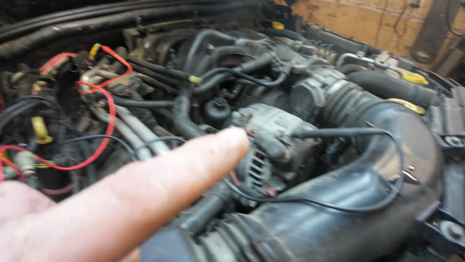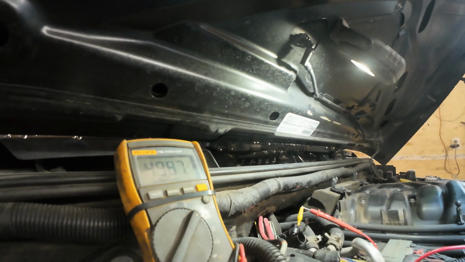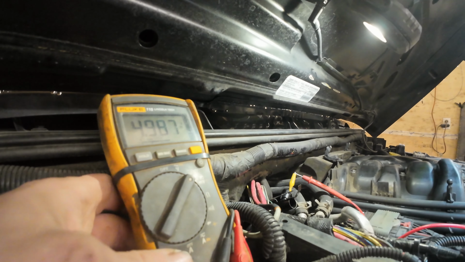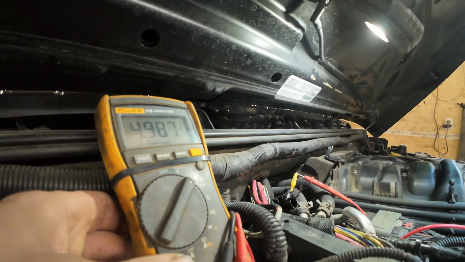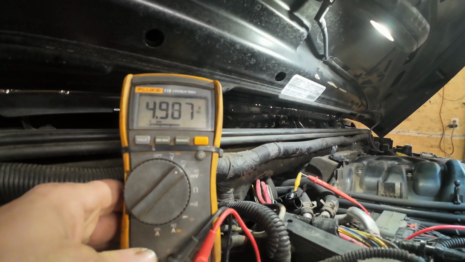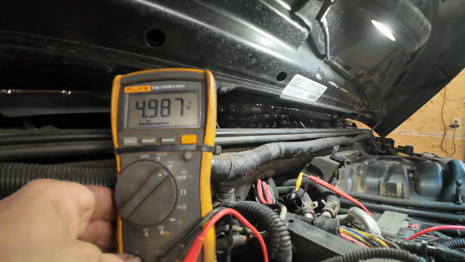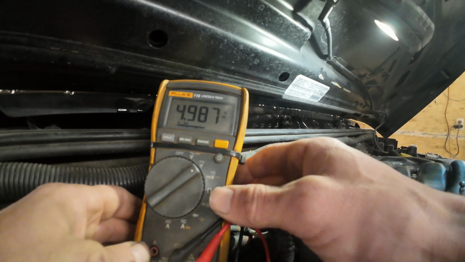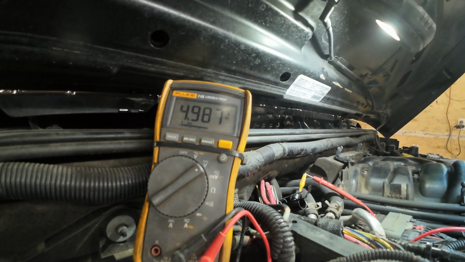Just grounded out at the alternator. Should be at the battery for good practice, but I'm gonna try to get this set up so you guys can see here. Come on, meter. There we go.